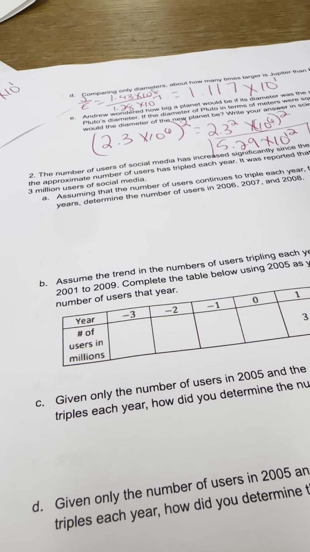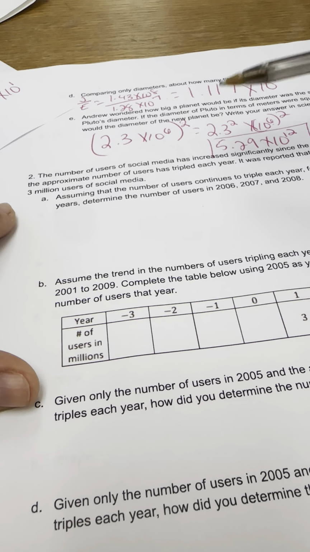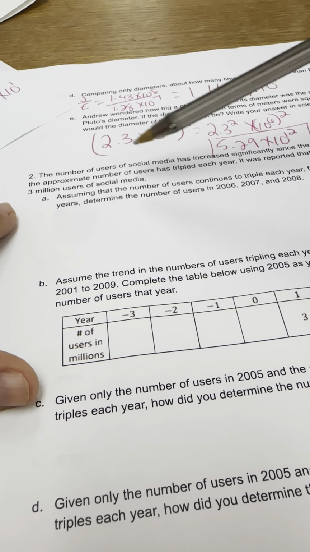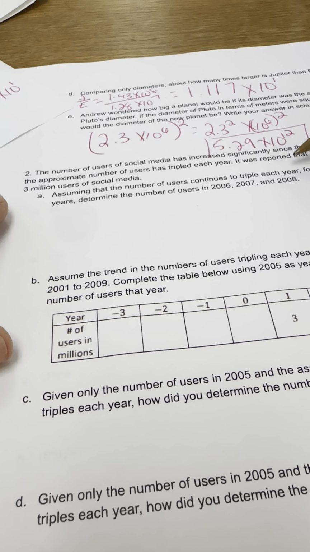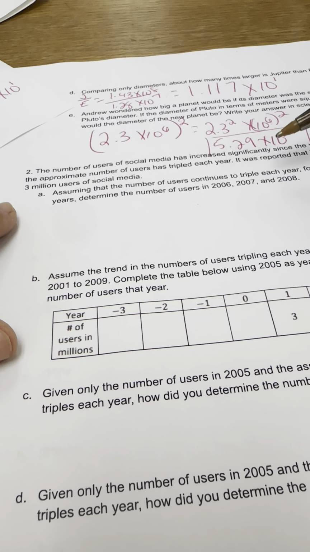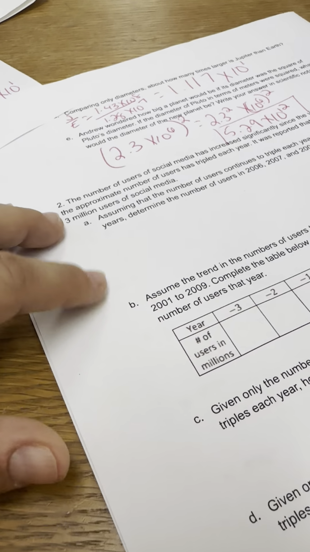All right. Question number 2. The number of users of social media has increased significantly since the year 2001. In fact, the approximate number of users has tripled each year. It was reported that in 2005, there were 3 million users of social media. Assuming that the number of users continues to triple each year for the next 3 years, determine the number of users in 2006, 2007, and 2008.